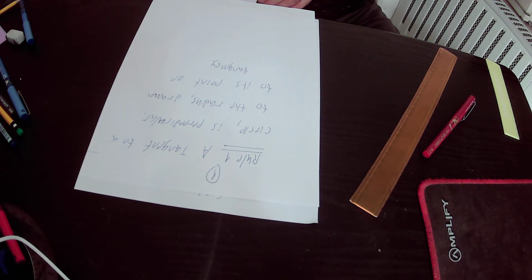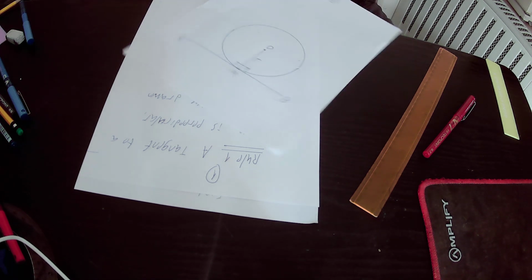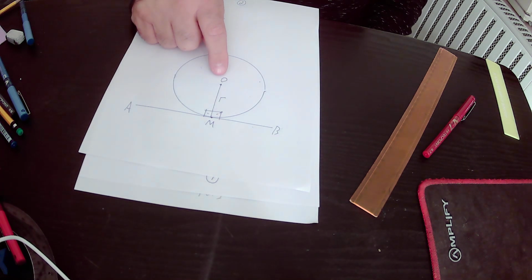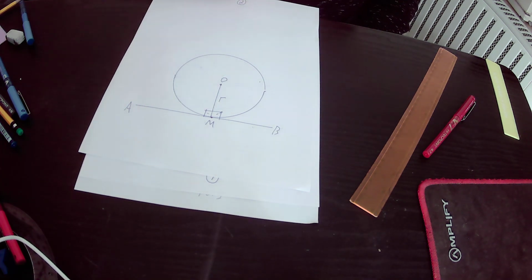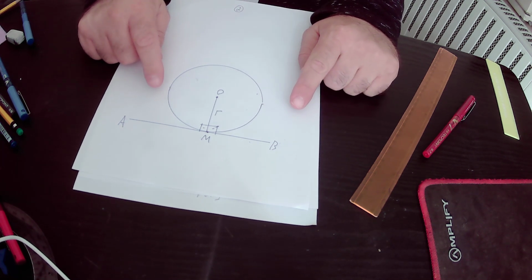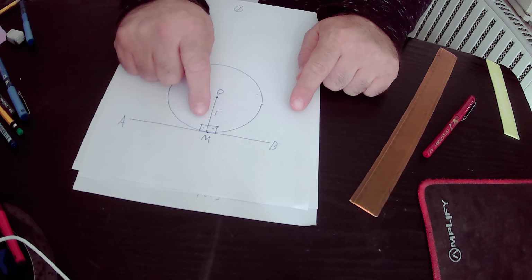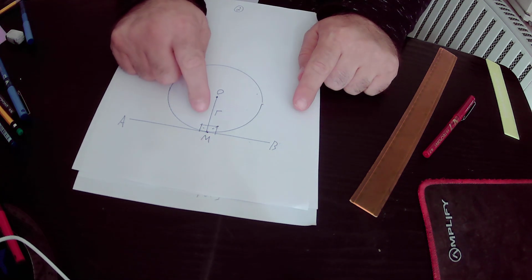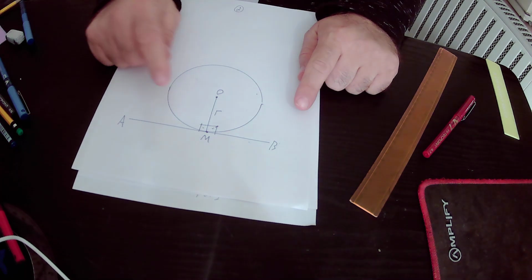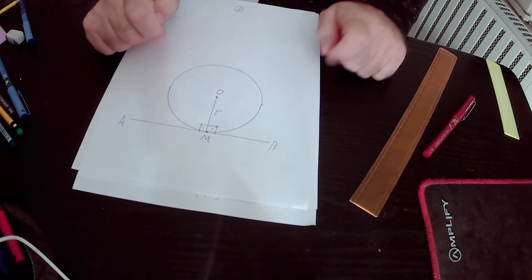So what is the meaning of rule number 1? The meaning is that if you have this circle with its center at point O, and tangent AB is tangent to this circle at point M, that is to say point M is the point of tangency of tangent AB with this circle.